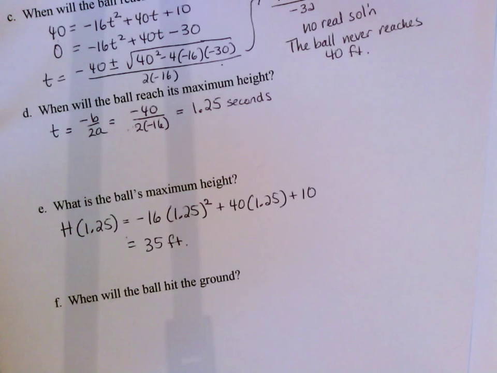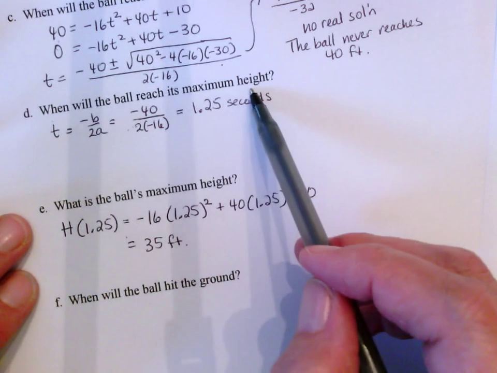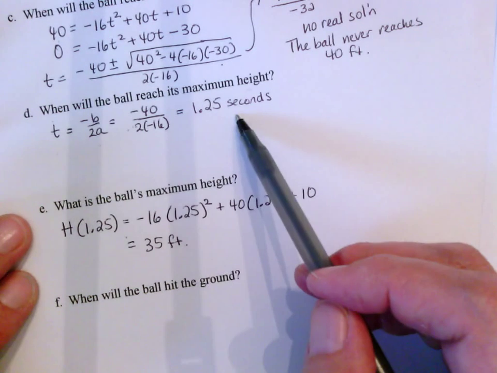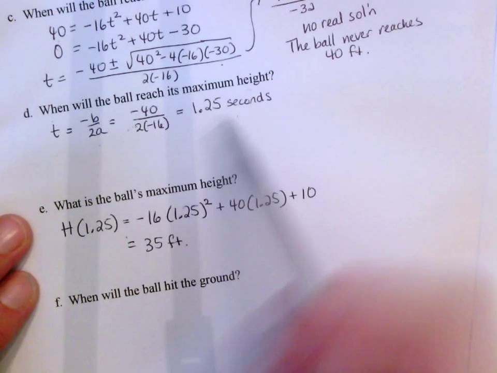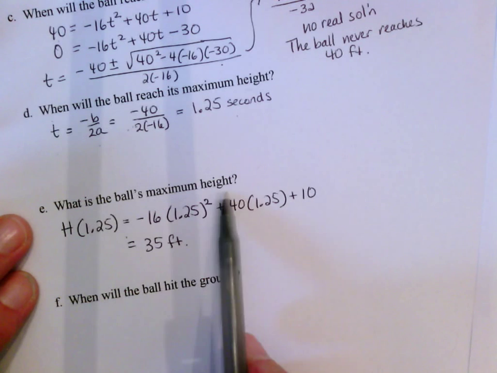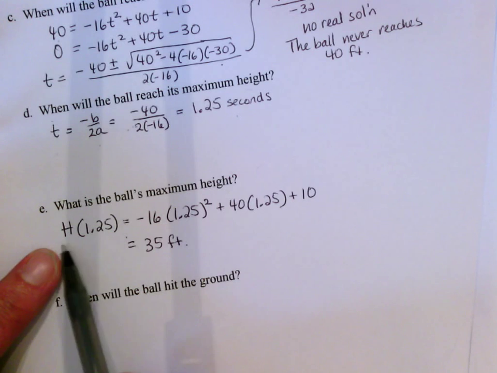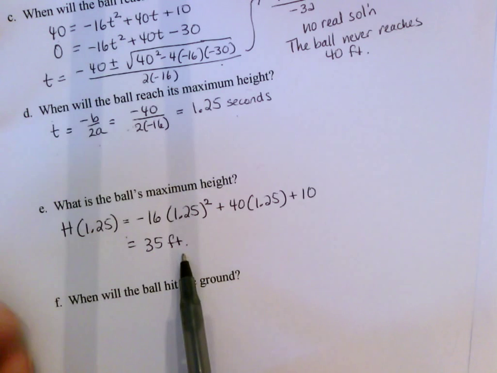Notice that letters D and E are asking slightly different questions, and so you need to make sure that when you're doing application problems that you're answering the correct question. So in letter D it says, when will the ball reach its maximum height? That means we're looking for a t value. I'll use negative b over 2a and find out when, after how many seconds, the ball reaches its maximum height. Then in letter E, it asks what is the ball's maximum height, and to find that I need to substitute in the time that I found into that formula for height. So I did that to get the number of feet off the ground.